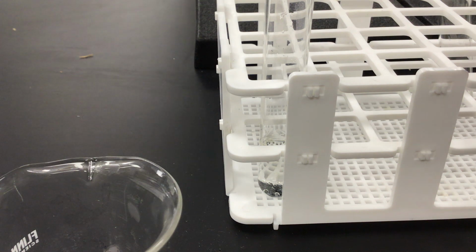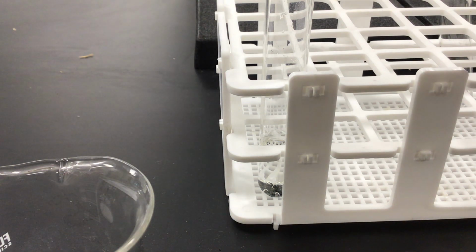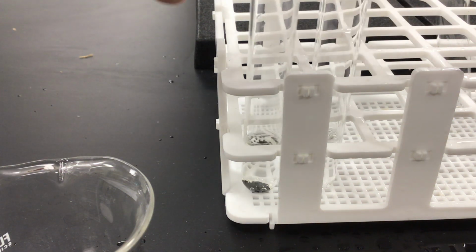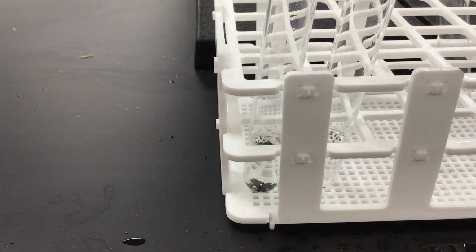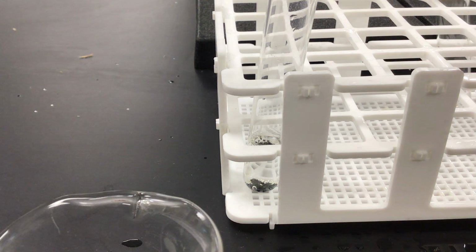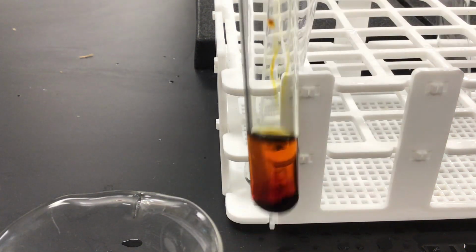We're now going to try ethanol. Ethanol, also a clear liquid. And I'm going to add a couple crystals of iodine. And when I do this, you can see that the liquid immediately turns brown.